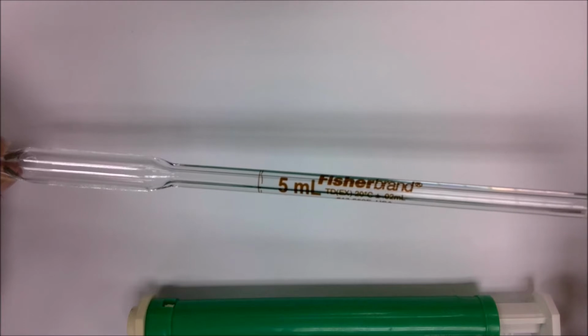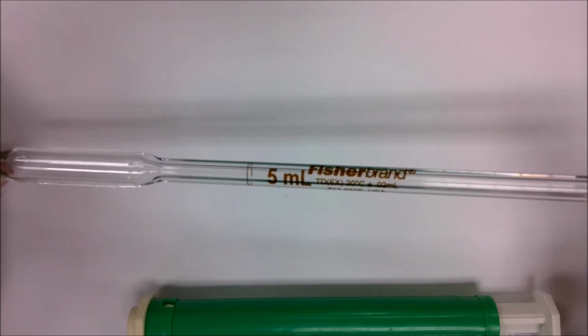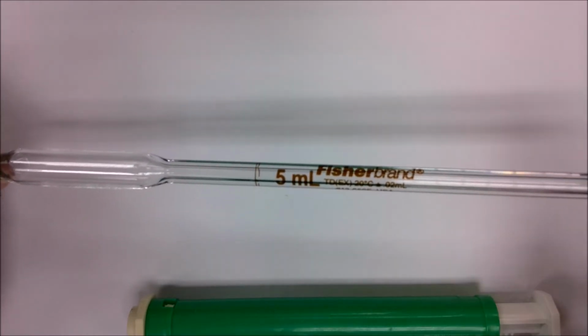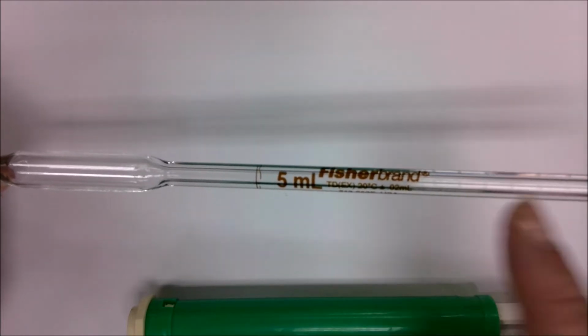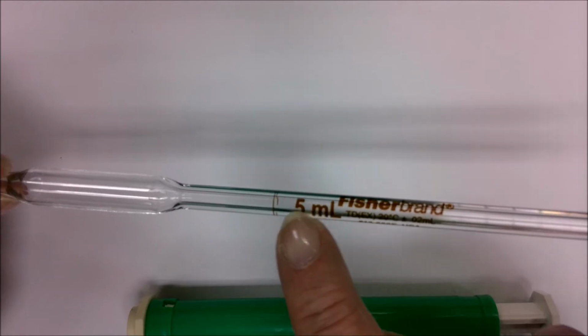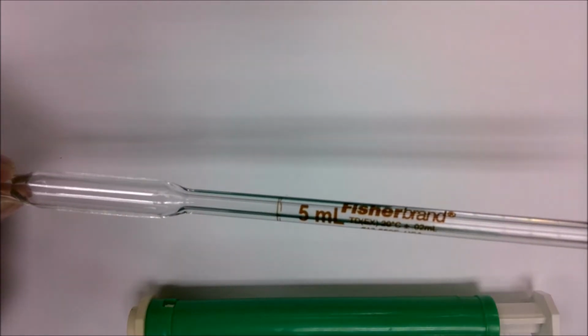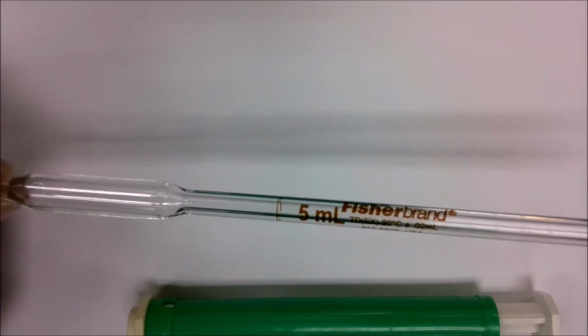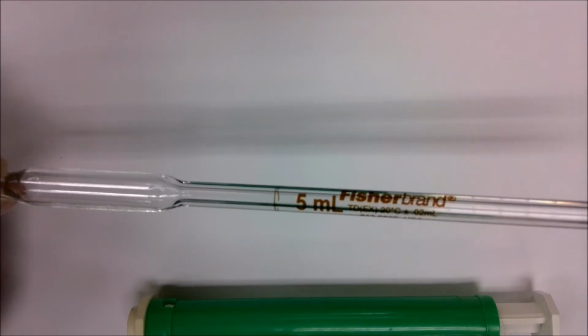and replace it with our finger or thumb. Then, using our finger or thumb, we gently release the pressure until the meniscus drops down to the line, and press down hard. Then we can take it over to our receiving vessel to collect the liquid.